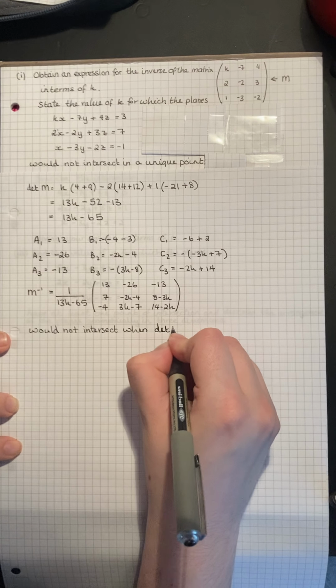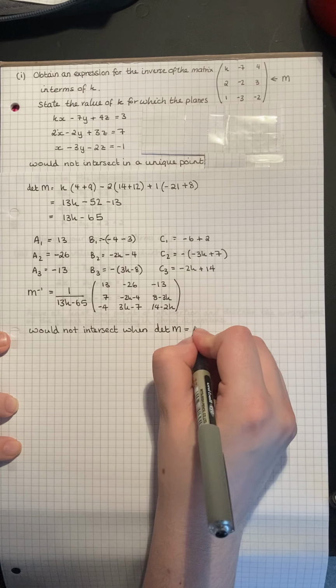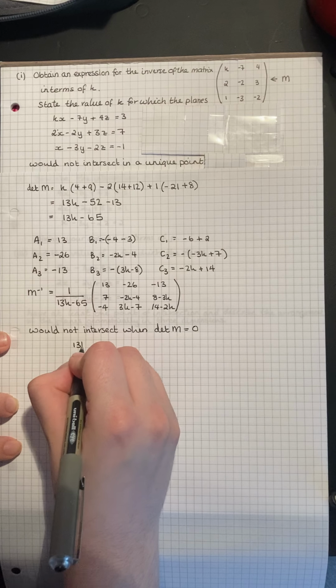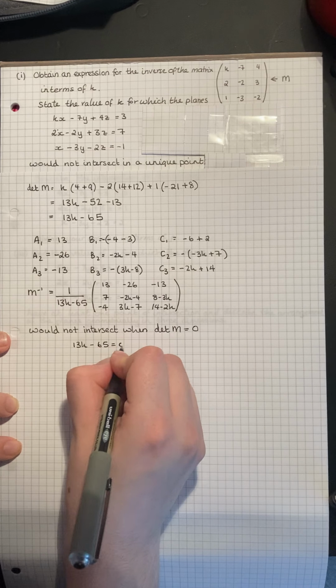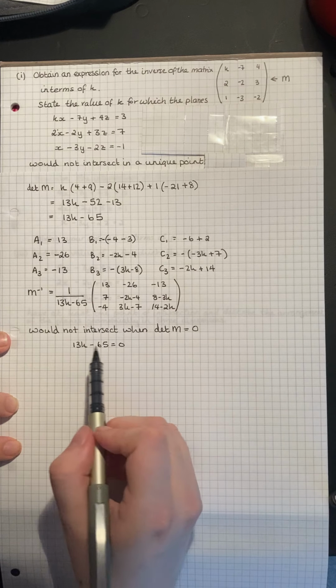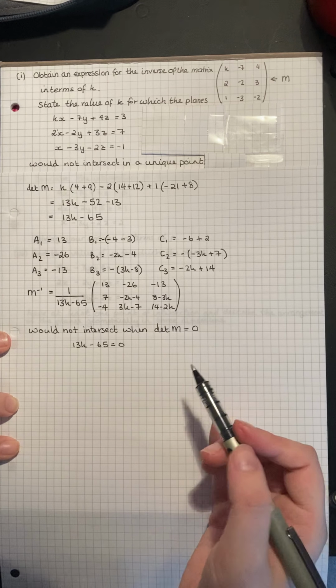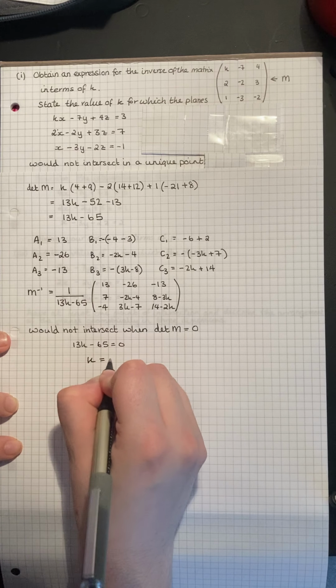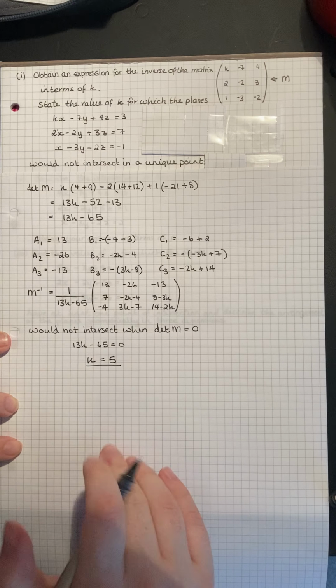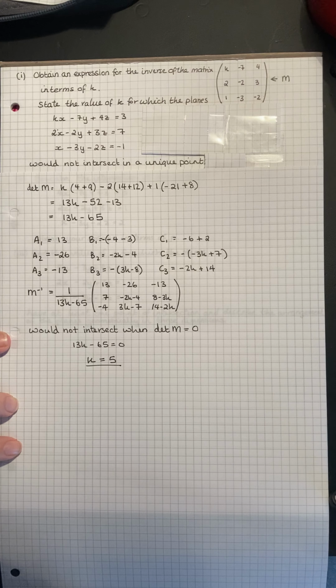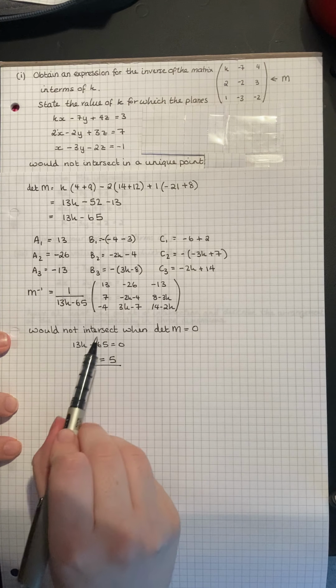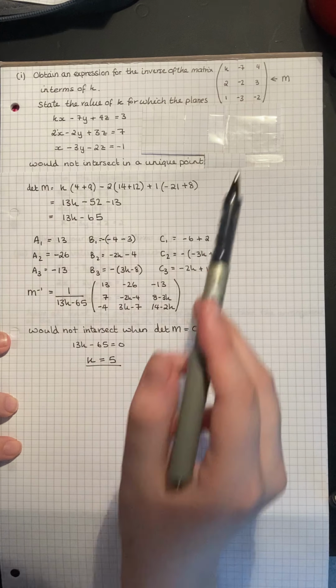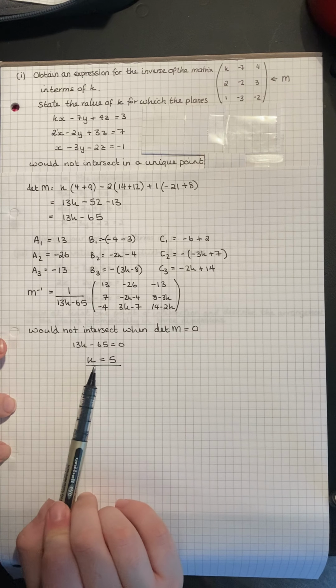Which means that the determinant of M is 0, so 13k minus 65 equals 0, which means 13k equals 65, 65 divided by 13 is 5, so k would be 5. So they wouldn't intersect at a unique point when k equals 5.